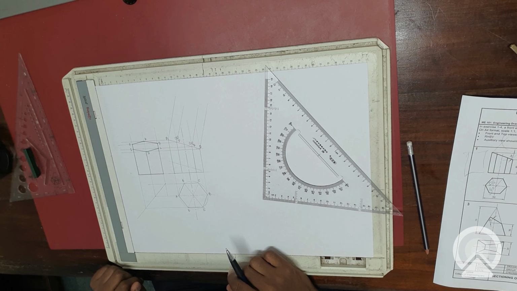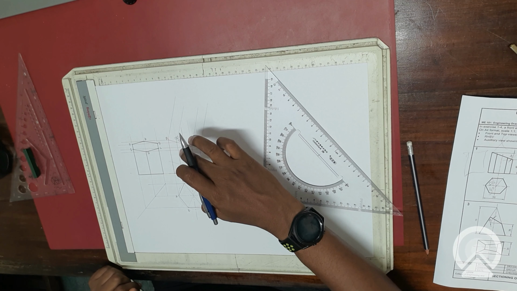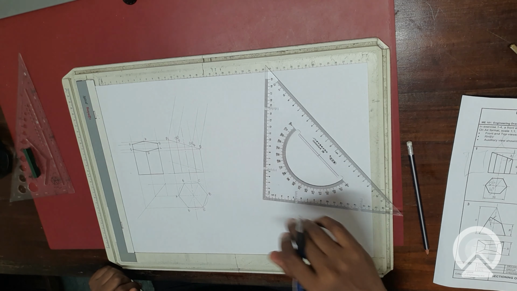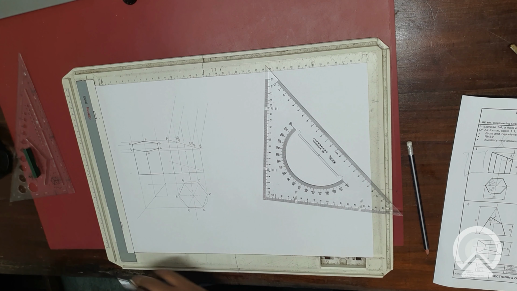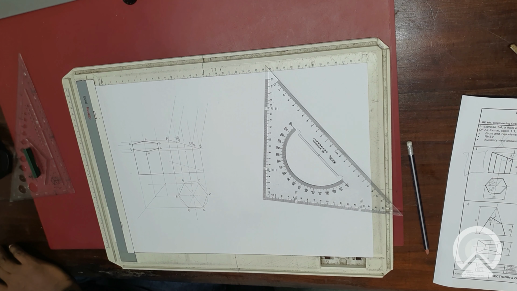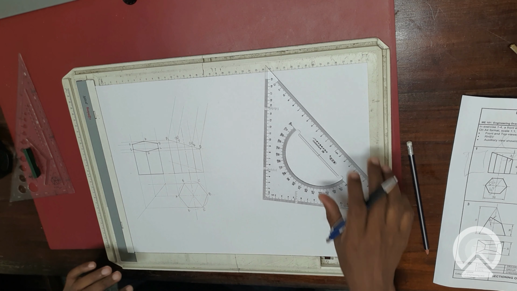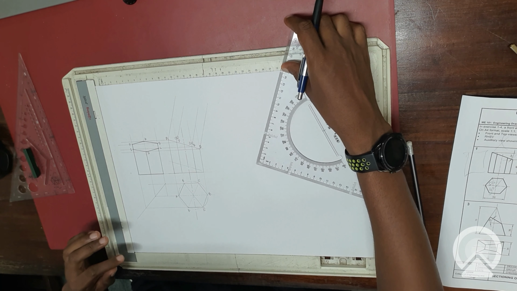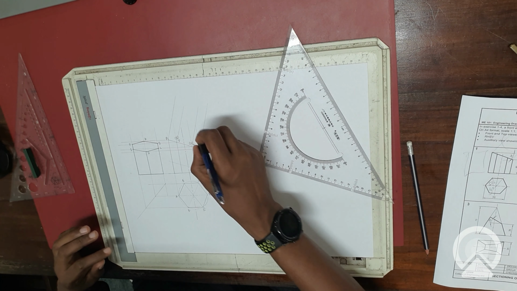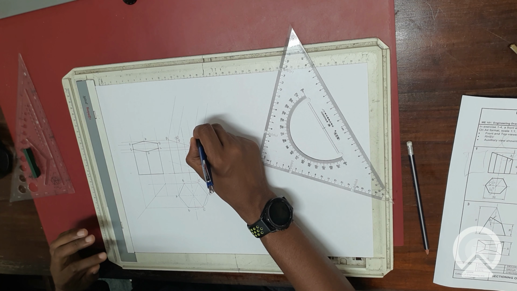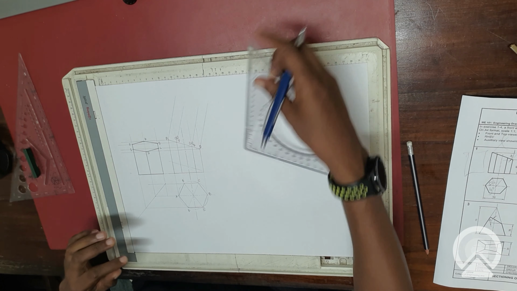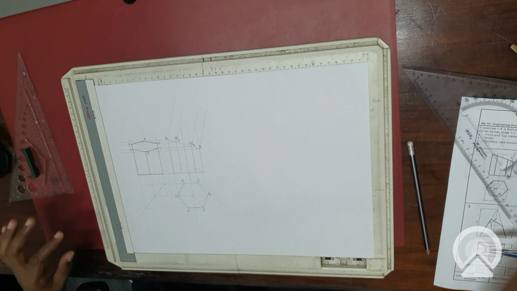Now I can add a parallel line to this one at selected positions. For this one, I use the normal ruler, or I can just measure somewhere here, and then I can measure a 20 degrees line.